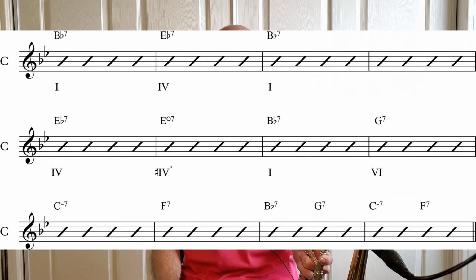Well, that chord is not diatonic, right? We are not in the key of B flat if we're playing an E natural. So what we want to think about is how can we relate that back to B flat? So E flat is a 4 chord, right? We know that, that's in the key. So E is simply a half step up from E flat. So we're going to call that a sharp 4. So we would call this a sharp 4 diminished chord.